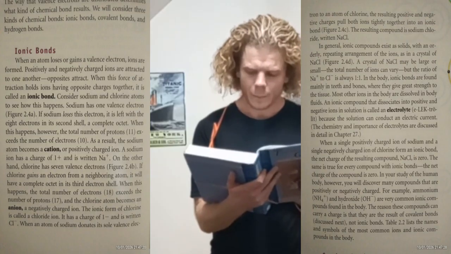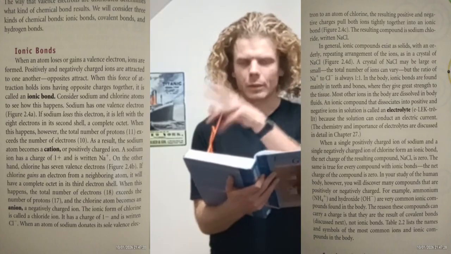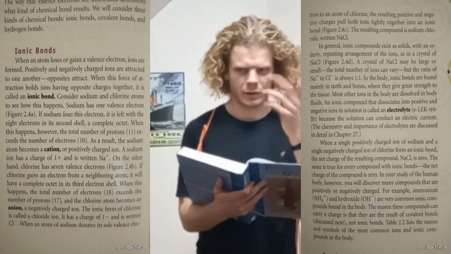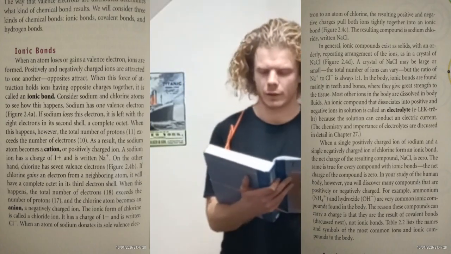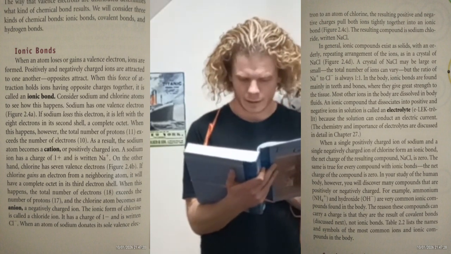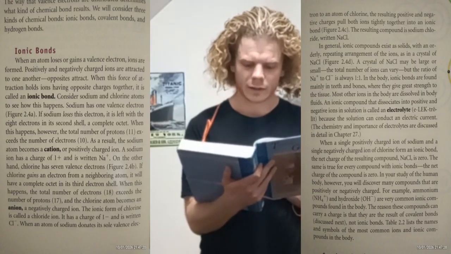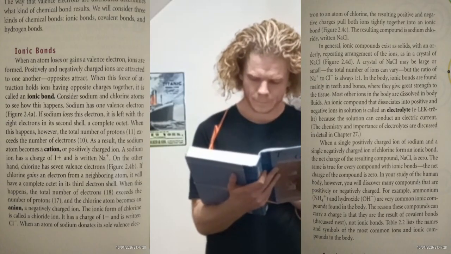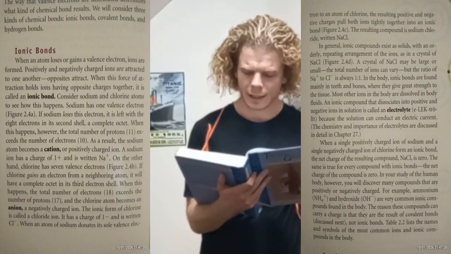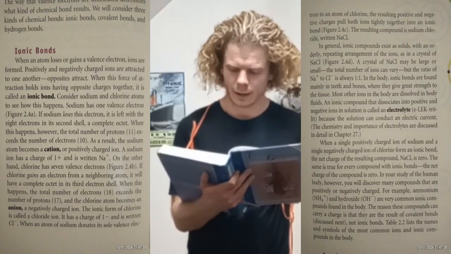The resulting compound is called sodium chloride, written NaCl, so natrium chloride, sodium chloride. Sodium is written Na because in Latin it is natrium. In general, ionic compounds exist as solids, with an orderly repeating arrangement of the ions as in a crystal of natrium chloride. So they're mostly solid, these ionic compounds or ionic bonds.